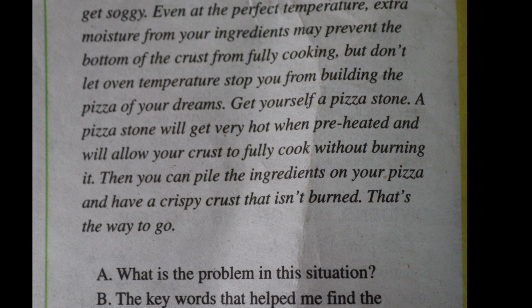But don't let your oven stop you from building the pizza of your dreams. Get yourself a pizza stone. A pizza stone will get very hot when preheated and will allow your crust to fully cook without burning it. Then you can pile the ingredients on your pizza and have a crispy crust that isn't burned. That's the way to go.